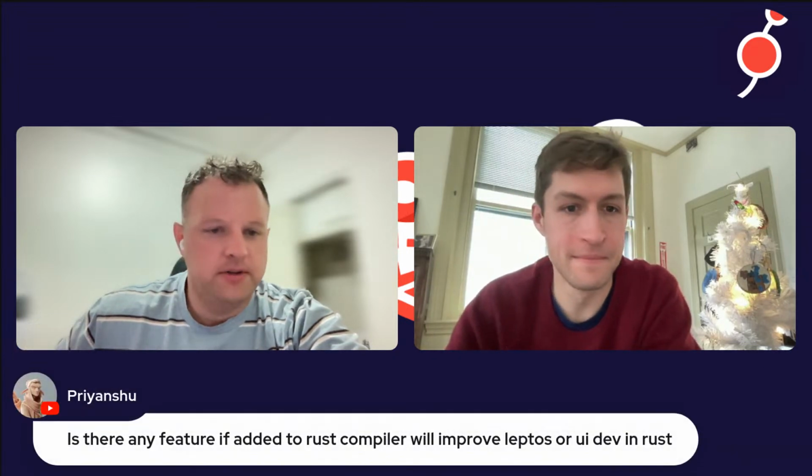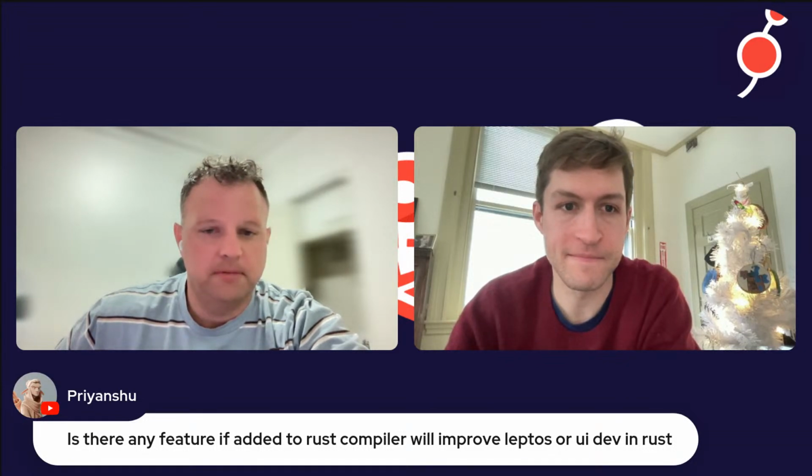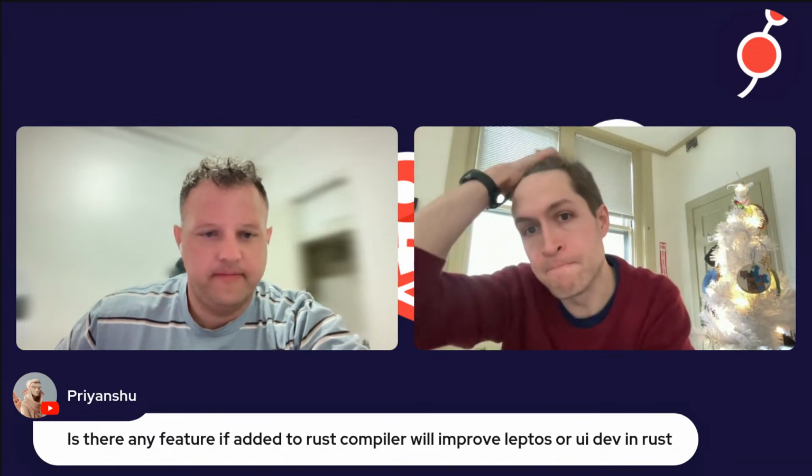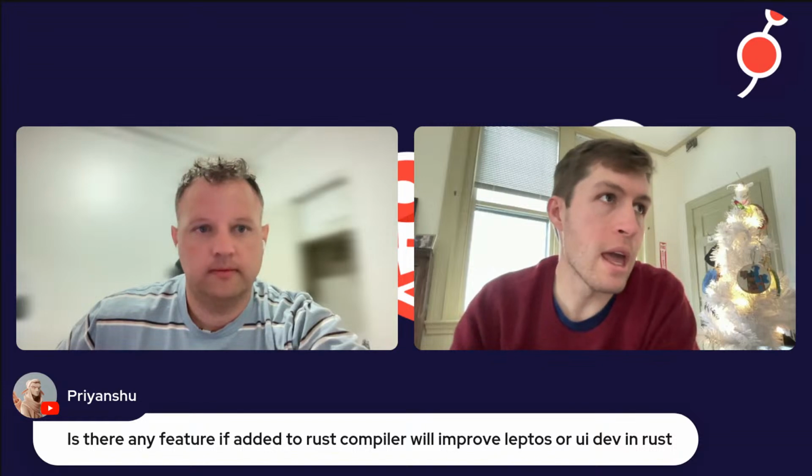This is another one from Priyanchu. Is there any feature, if added to the Rust compiler, that will improve Leptos or UI development in Rust? Yes. So there's a proposal for having some way of distinguishing between objects that are expensive to clone and objects that are cheap to clone.